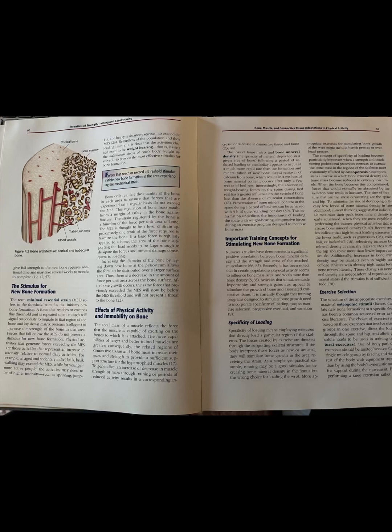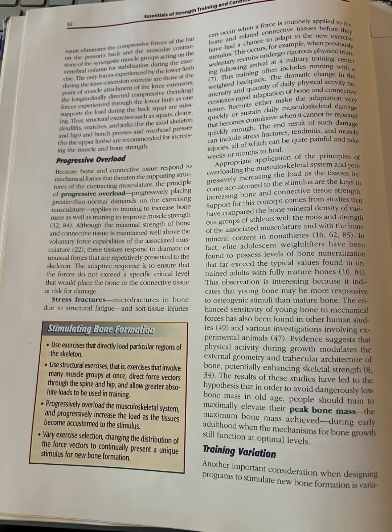Important training concepts for stimulating new bone formation. Numerous studies have demonstrated a significant positive correlation between bone mineral density and the strength and mass of the attached musculature. Activities that stimulate muscle hypertrophy and strength gains also appear to stimulate the growth of bone and associated connective tissue. It is currently thought that training programs designed to stimulate bone growth need to incorporate specificity of loading, proper exercise selection, progressive overload, and variation.